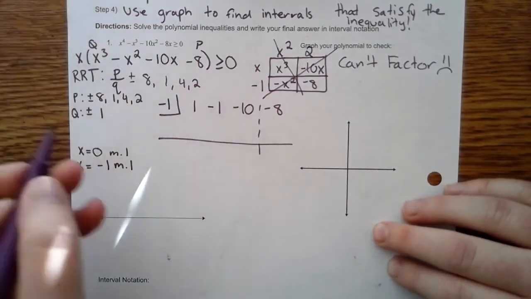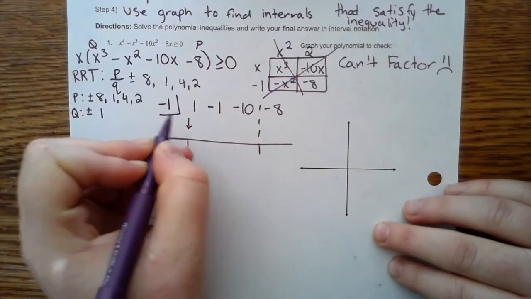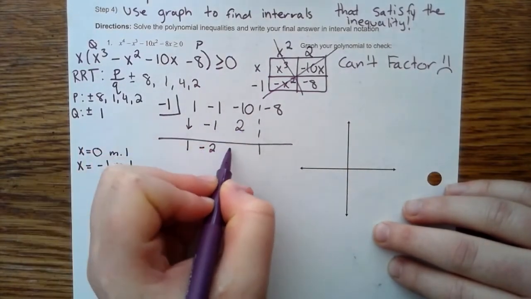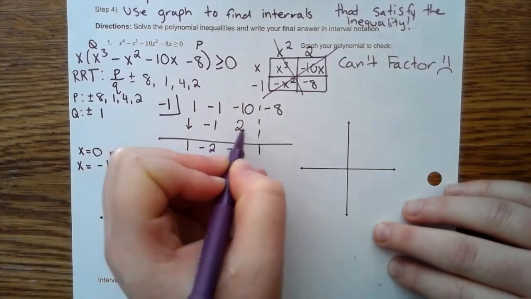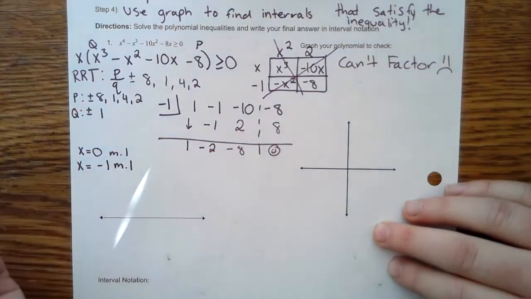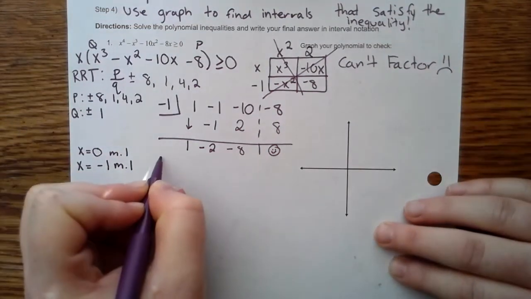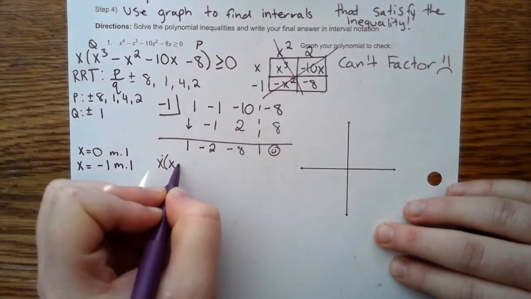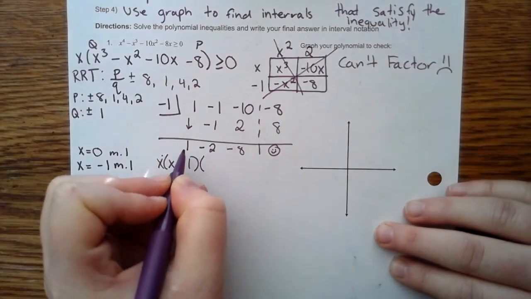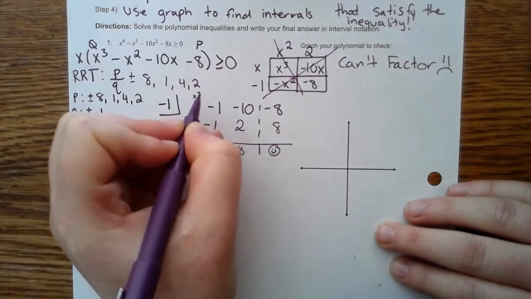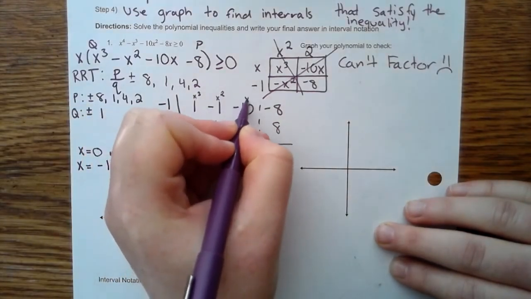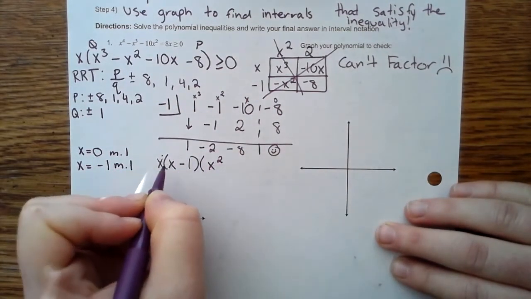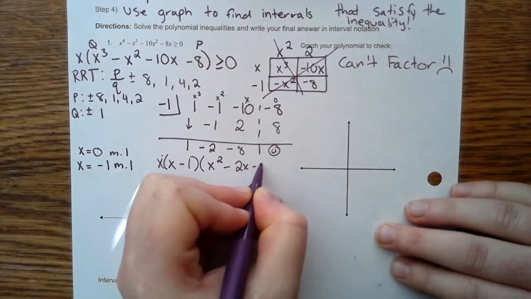I need to find the other 2. So I'm going to synthetically divide. Yay, no remainder. That's a good sign. It means you're doing all your work right. So the factors are x, then x minus 1, and then we get, so this came from x cubed, x squared, x to the 0. So I get x squared minus 2x minus 8.